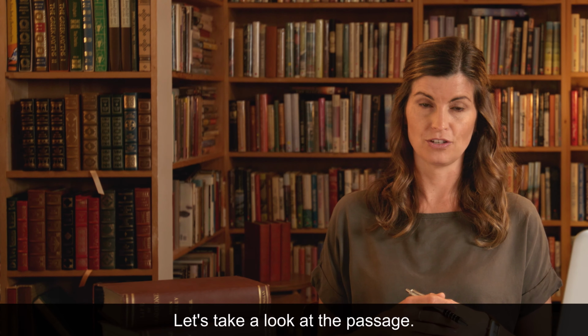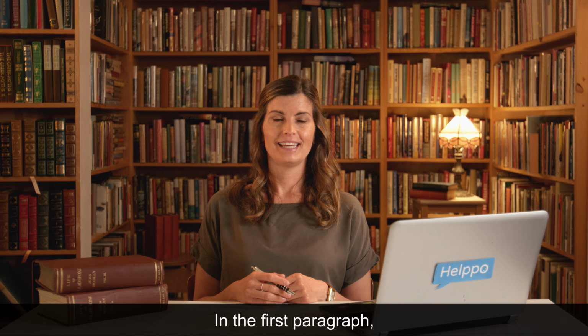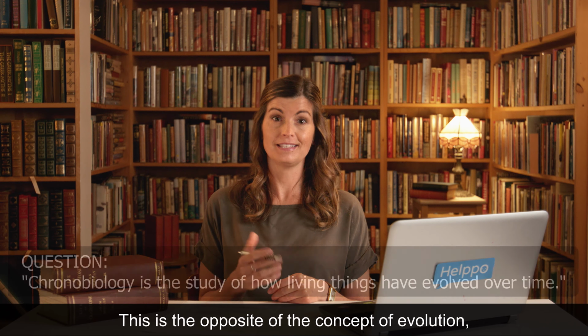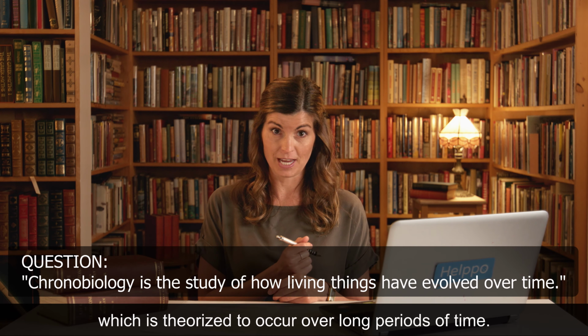Let's take a look at the passage. Remember, these questions occur in order, so the question is likely to occur at the beginning of the passage. In the first paragraph, it says that chronobiology is the study of short-term rhythms of time and their effect on flora and fauna. This is the opposite of the concept of evolution, which is theorized to occur over long periods of time. Tip number 1 tells us to look at the instructions, which tell us that if the opposite information is present in the passage, the correct answer is false. Since short-term rhythms of life are the opposite concept of long-term natural selection, the answer is false.